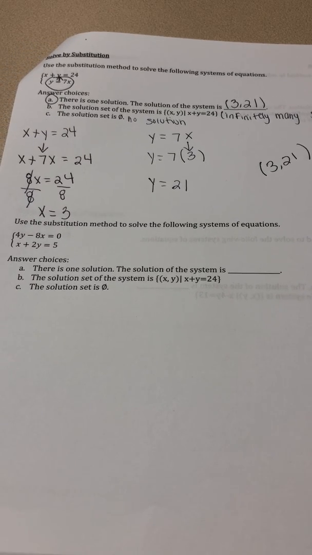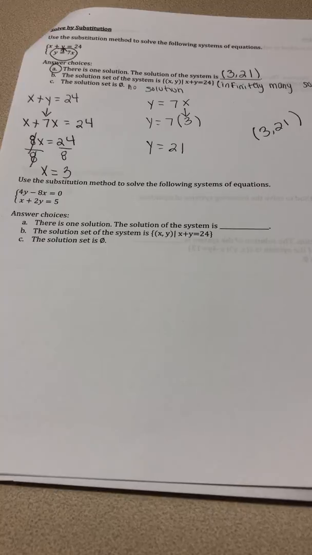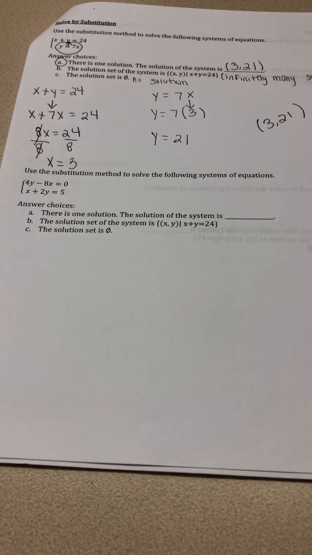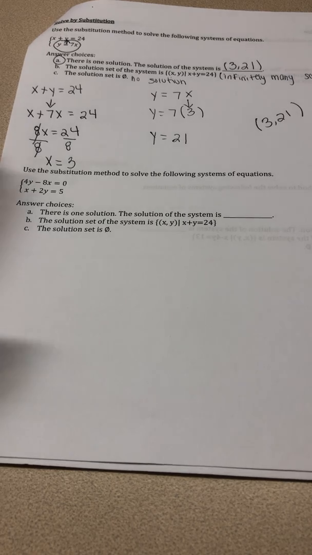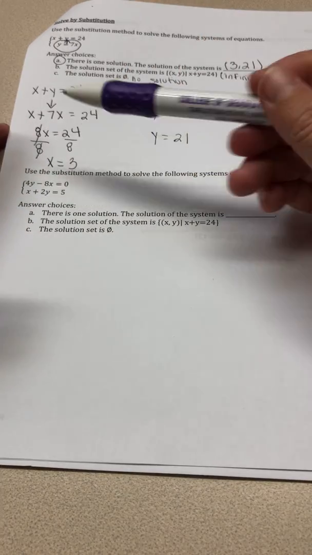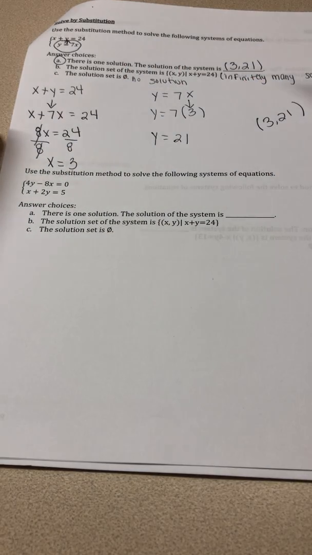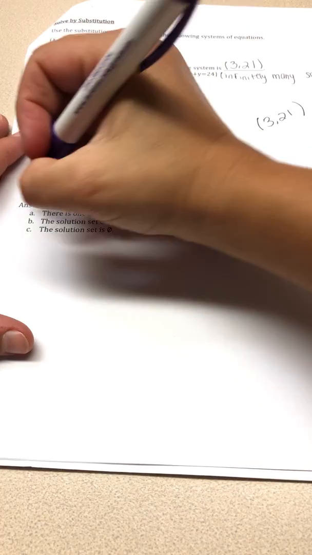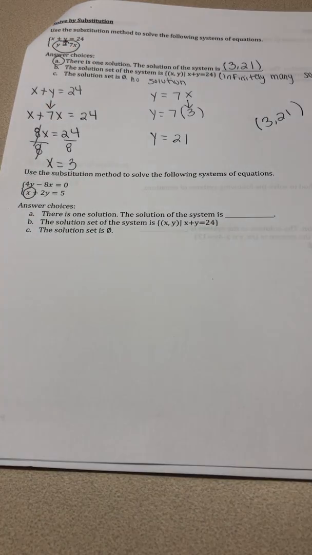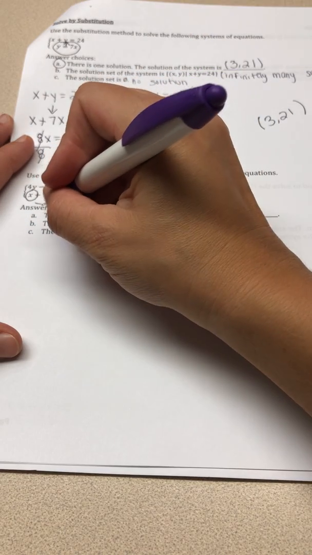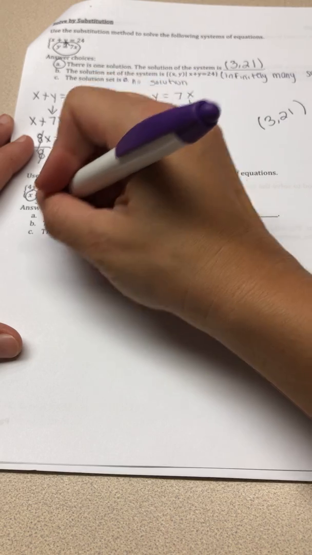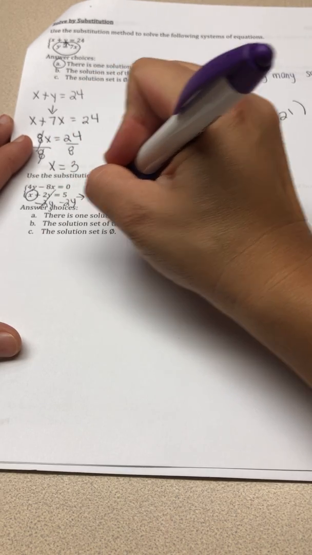Same thing for the next one. Use substitution to solve the following equation. So 4y minus 8x equals 0, and x plus 2y equals 5. So this one didn't give me x equal or y equal, so I can pick either equation and solve for either variable. I'm going to choose to take the second equation and solve for x, because x is kind of already by itself. So if I were to subtract 2y from both sides, I would be left with x equals 5 minus 2y.